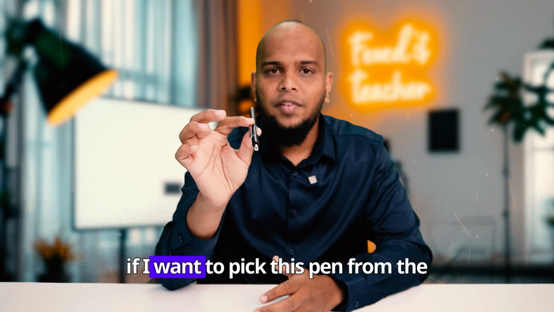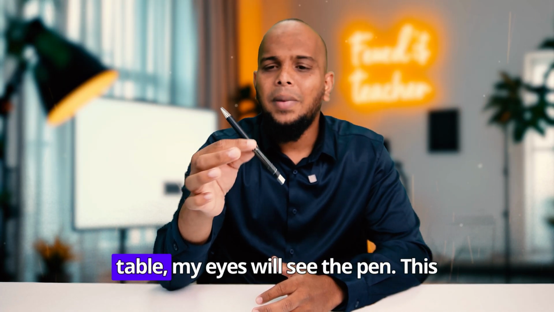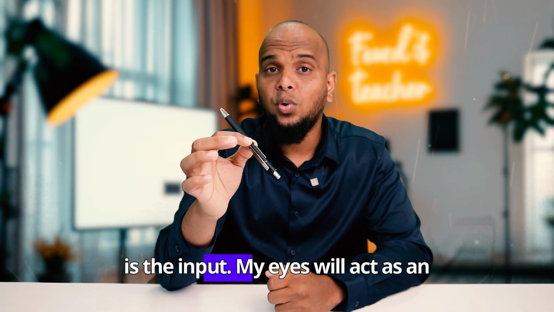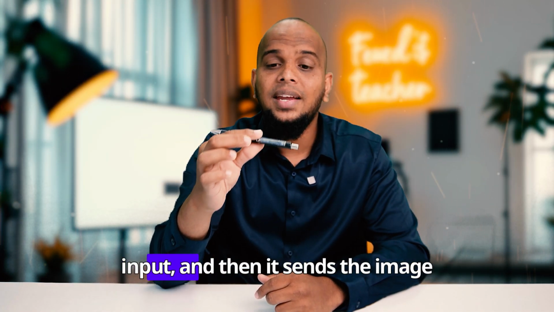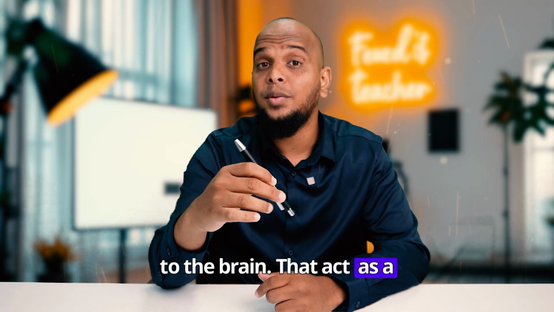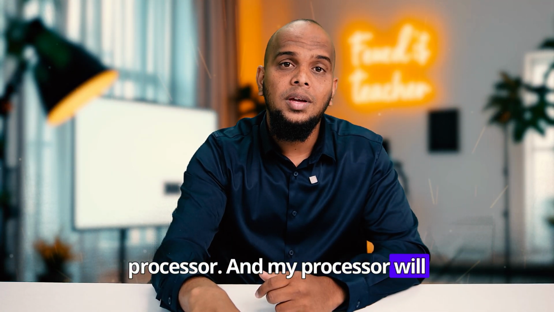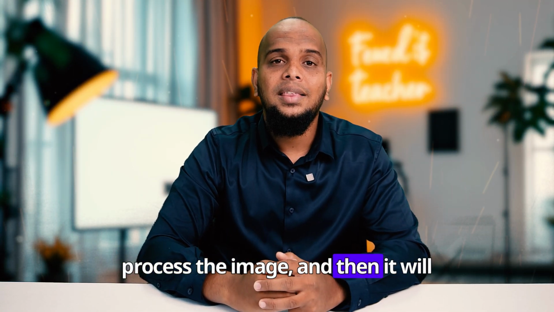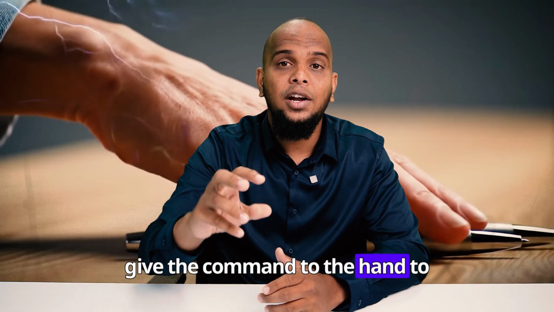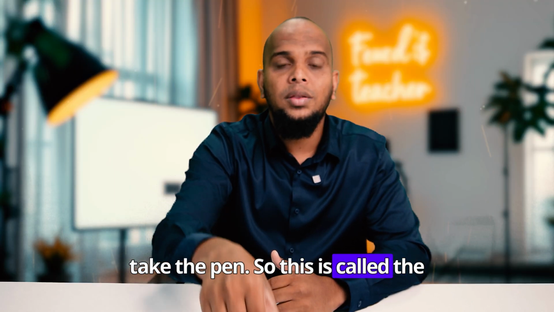For example, if I want to pick this pen from the table, my eyes will see the pen. This is the input. My eyes act as an input and then send the image to the brain, which acts as a processor. The processor will process the image and then give the command to the hand to take the pen. So this is called the output.